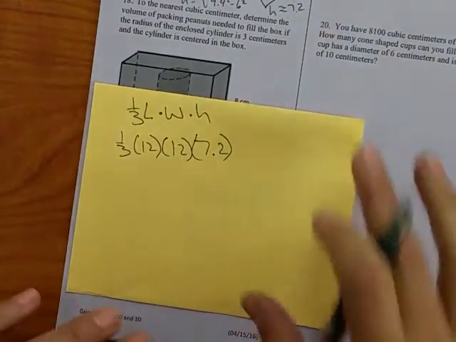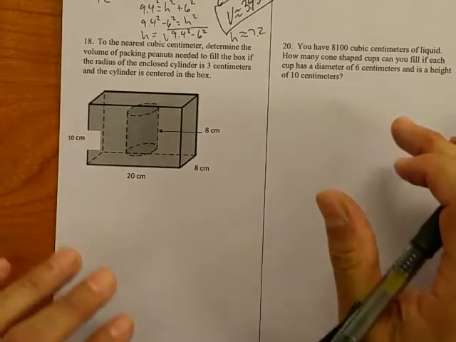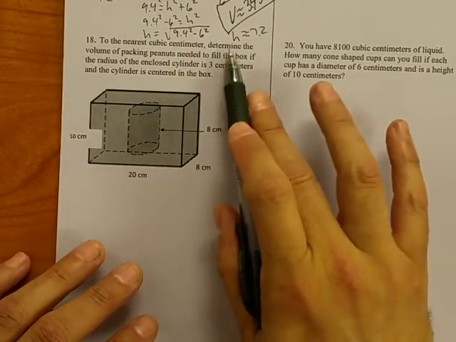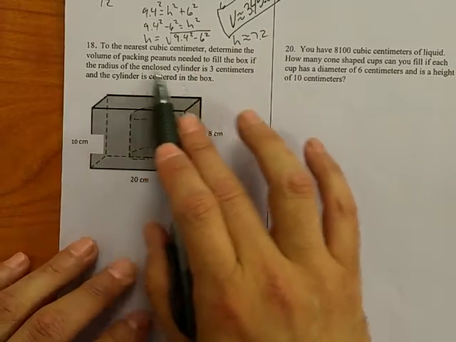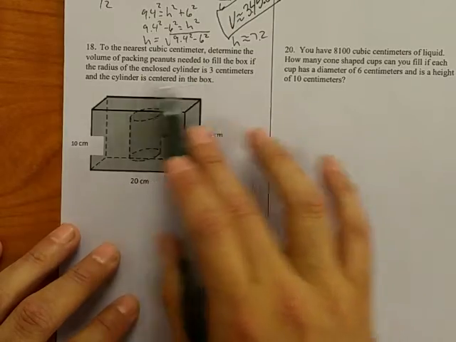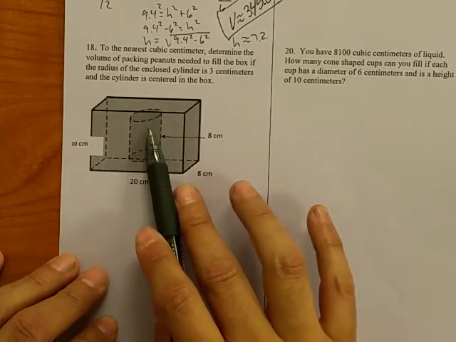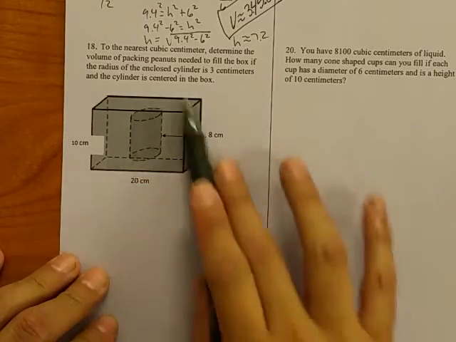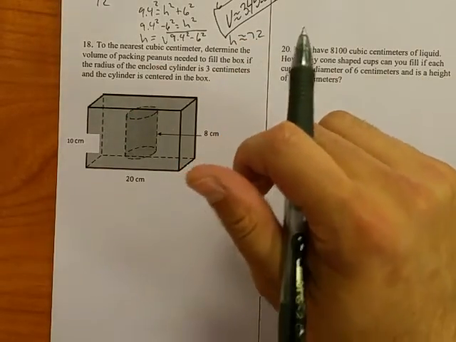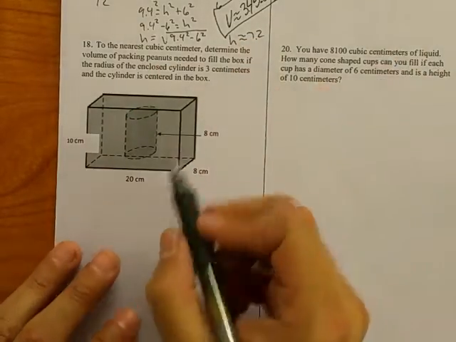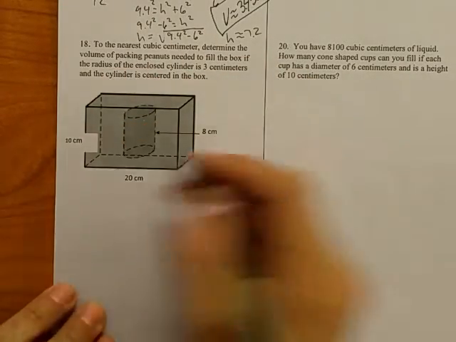Sorry, I had to do work on another page. I ran out of room. All right, so for this one right here, it says to the nearest cubic centimeter, determine the volume of the packing peanuts needed to fill the box with the radius of the enclosed cylinder, 3 centimeters, cylinder centered in the box. So I need to fill up all the rest of this with packing peanuts. That's like my can of soda that I'm going to send across country to someone. So it's going to be the volume of this minus the volume of this.